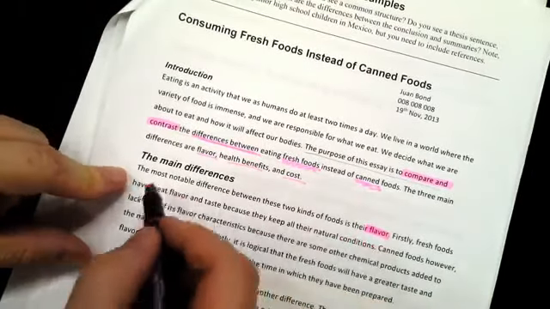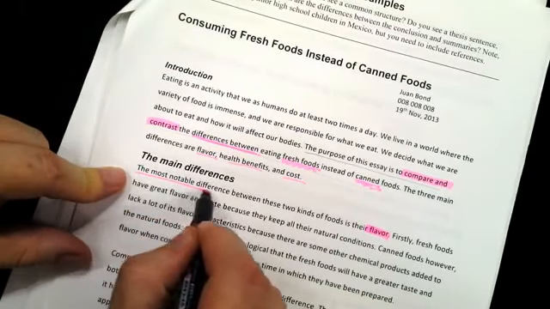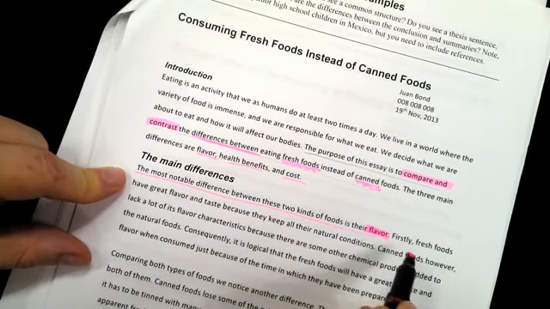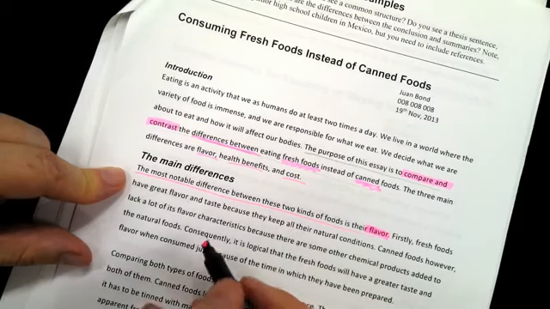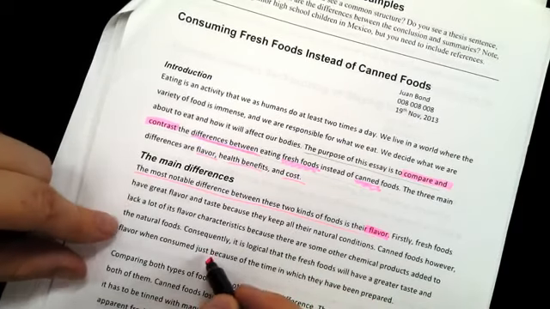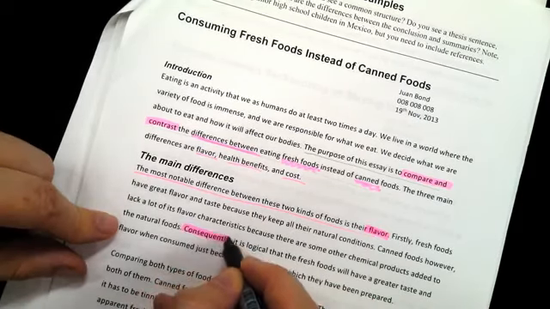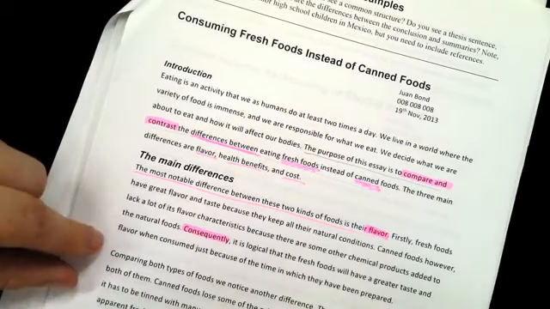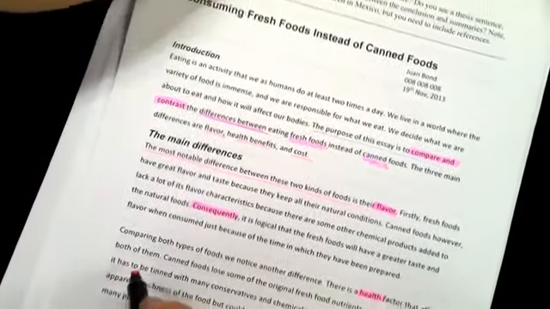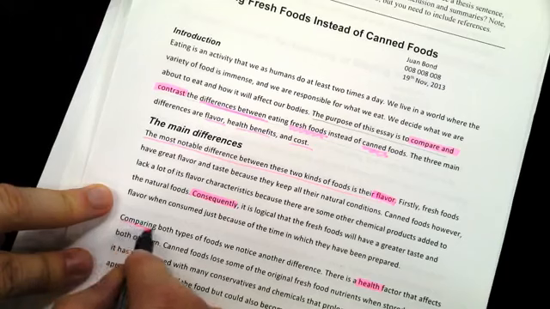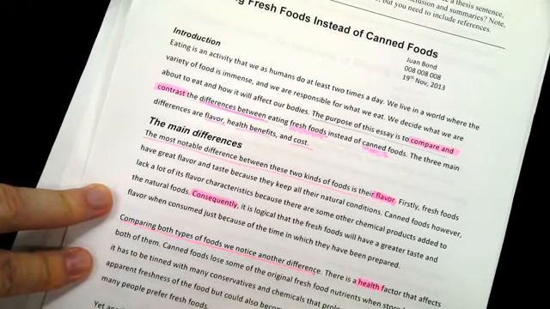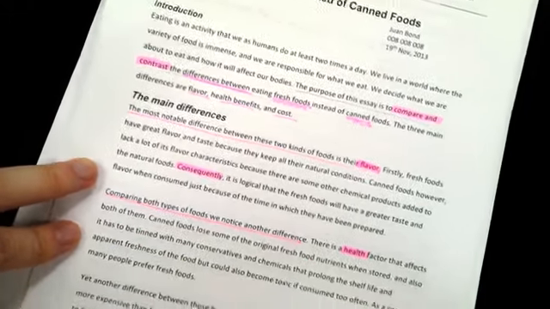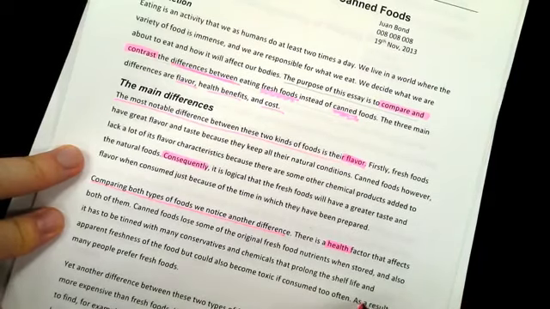For flavor, there is an introduction sentence, and then the important points about flavor, and then a mini conclusion. Consequently, and here's the conclusion. Here is another introduction and a mini conclusion.